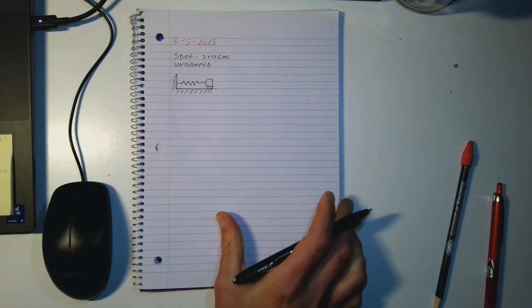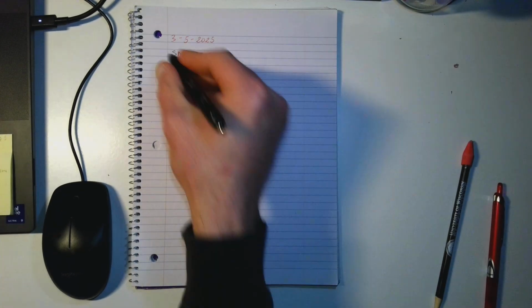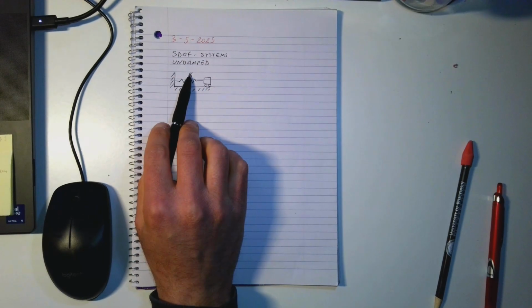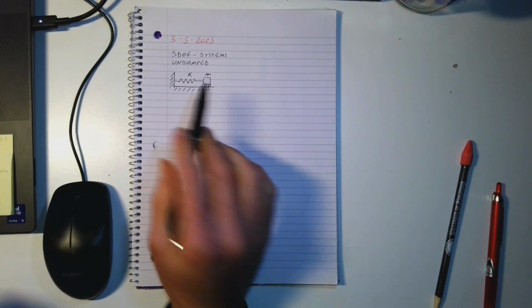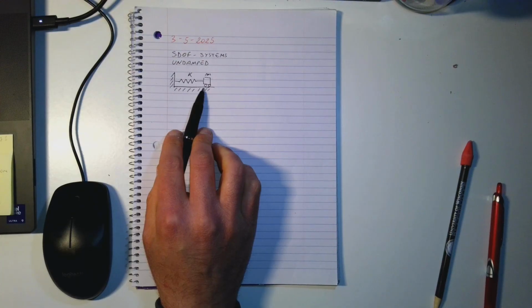So we typically need to know the properties of the system in terms of elastic constant of the spring and mass of the block that is connected to the spring.